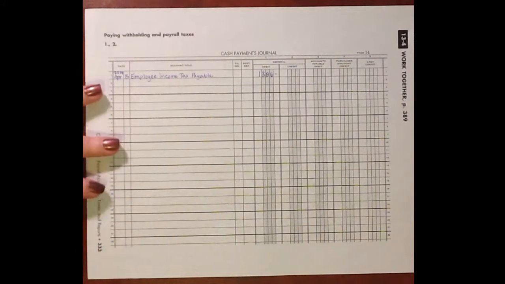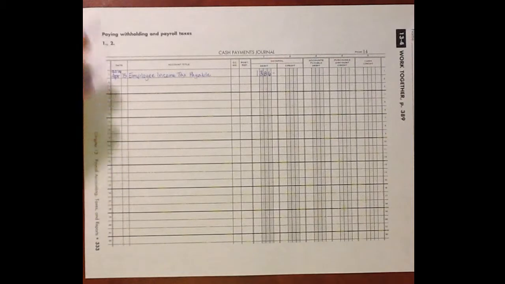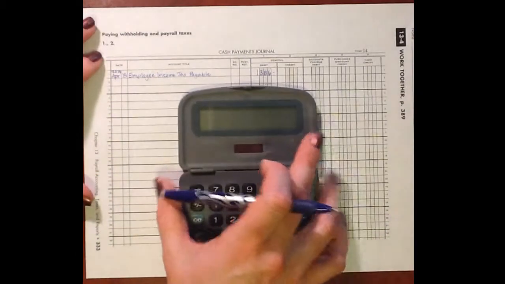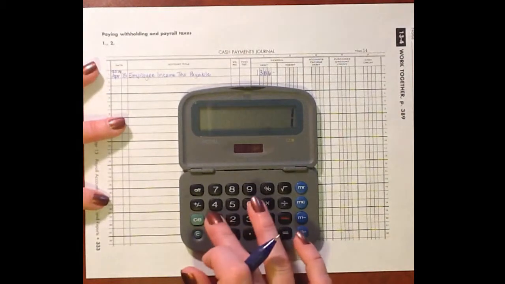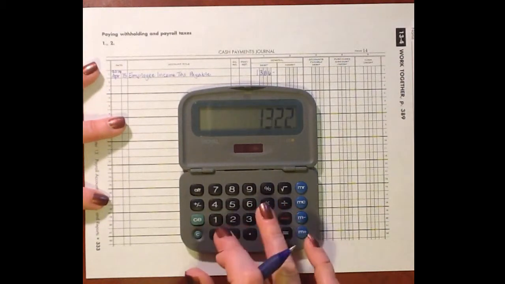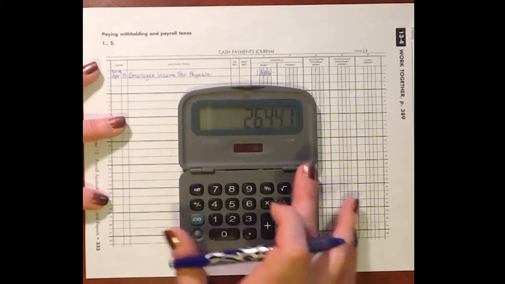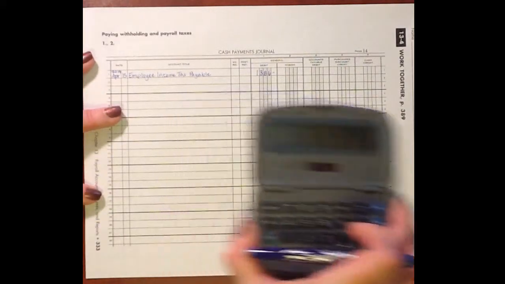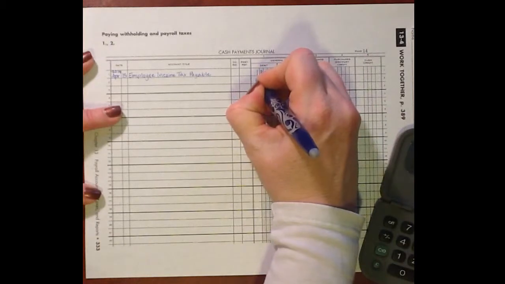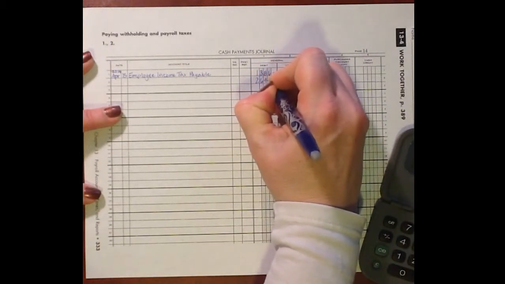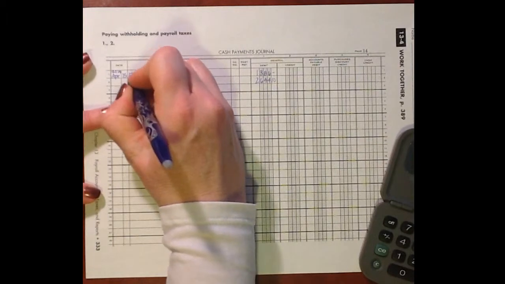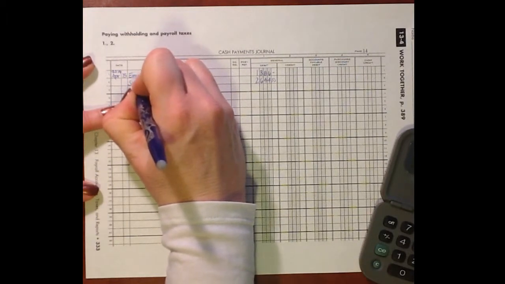The next number that we're given is the employee Social Security tax withheld. Now we have to remember that the Social Security tax is withheld from the employee and it is also paid by the employer. So this number we're given, $1,322.05, we're actually going to times by 2. And so that gives us $2,644.10. And that is our Social Security tax payable.